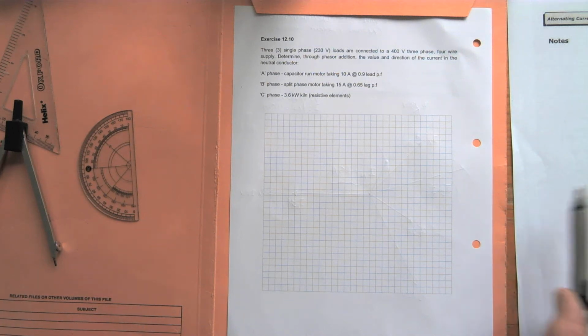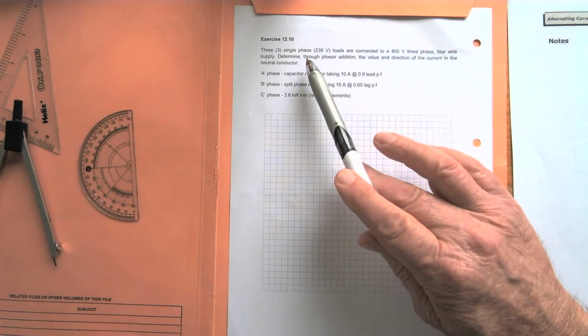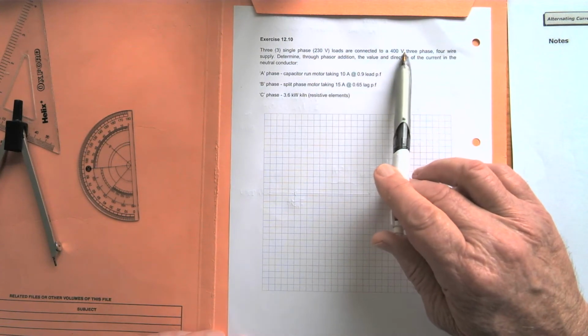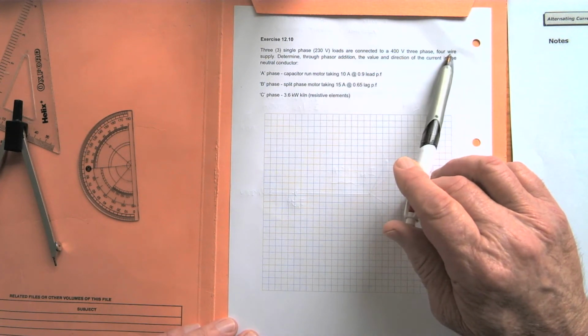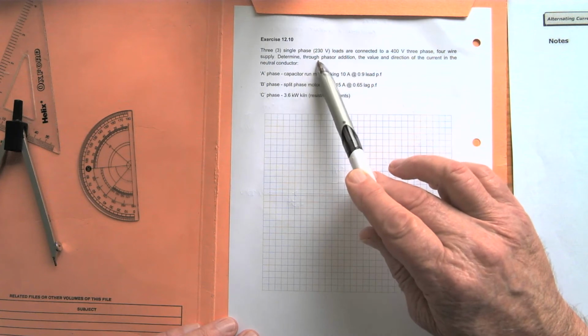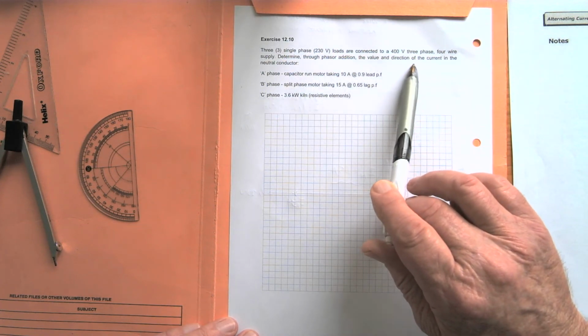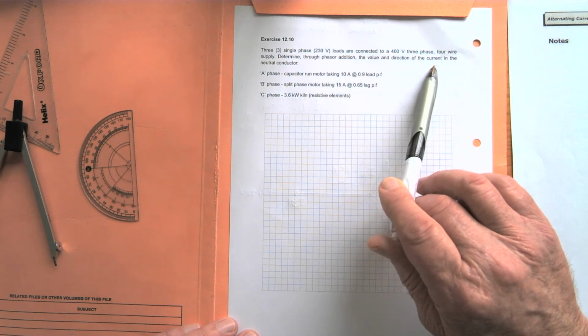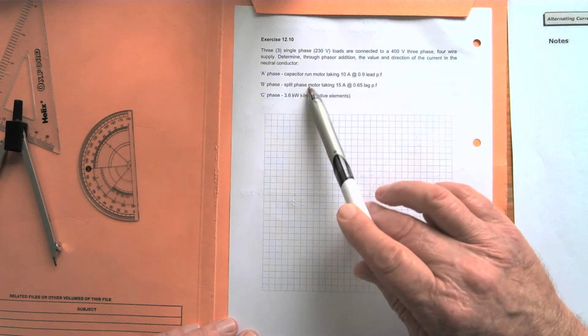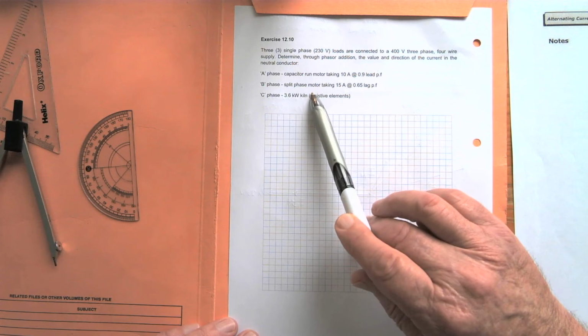When we have a problem like this, three single phase loads on a 400 volt 3-phase 4 wire system, so I've got a neutral, determine through phasor addition the value and direction of the current in the neutral conductor. So there's our loads for each phase.